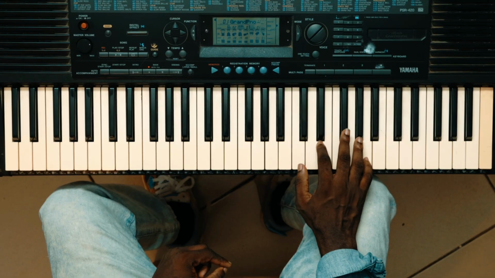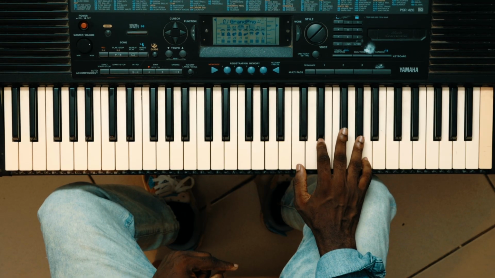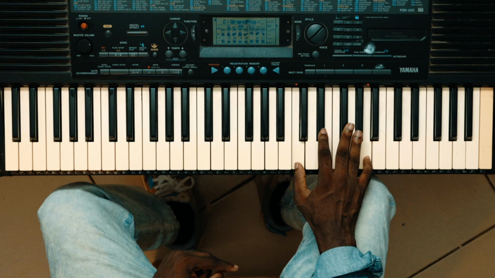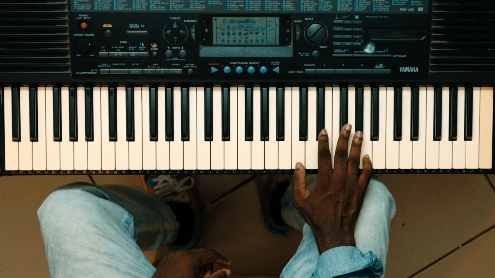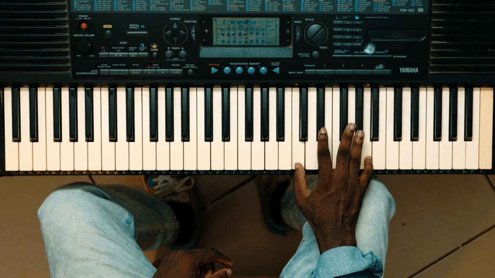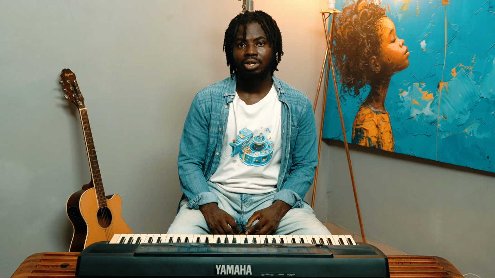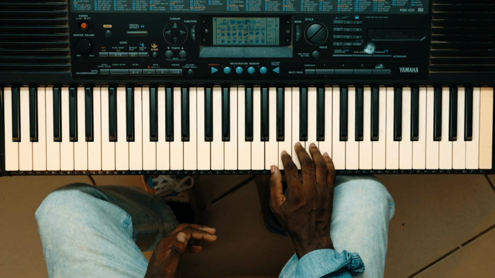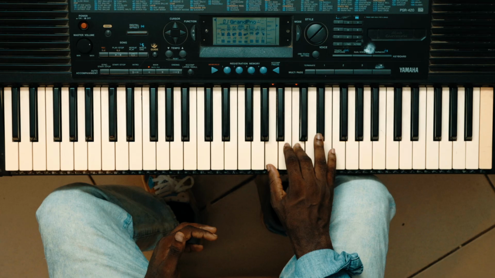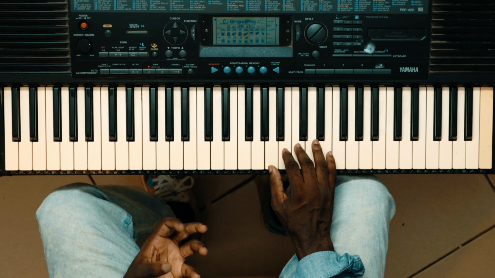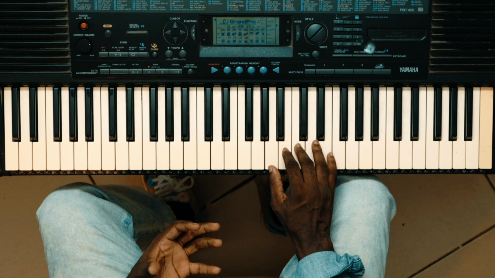So I'm going to play it. This is C and A. I'll play it again. When you turn this interval around, you can actually feel the closeness of the interval. So I'm going to play A and C instead of C and A. Now you can hear the closeness of the interval. Again.